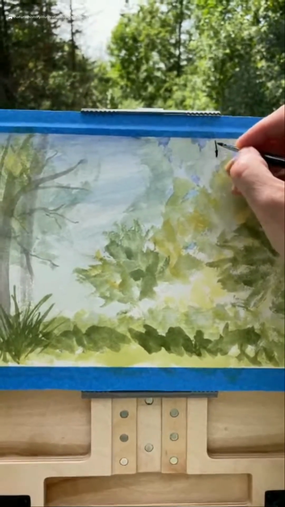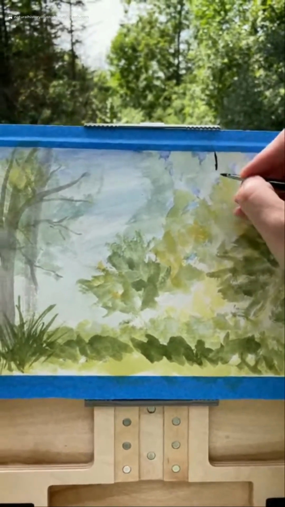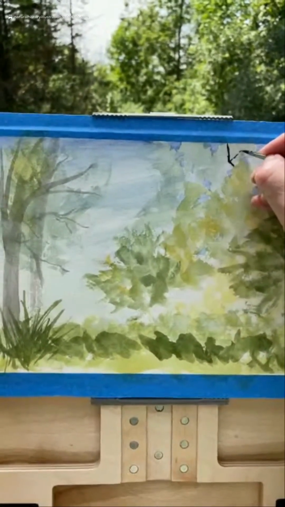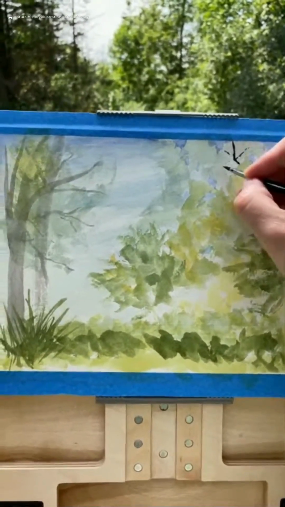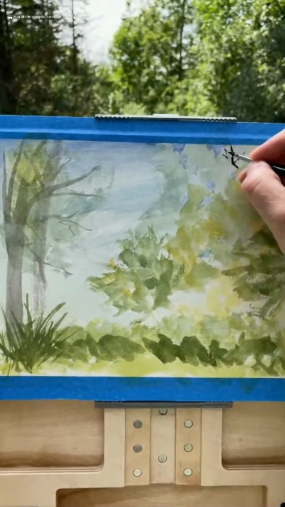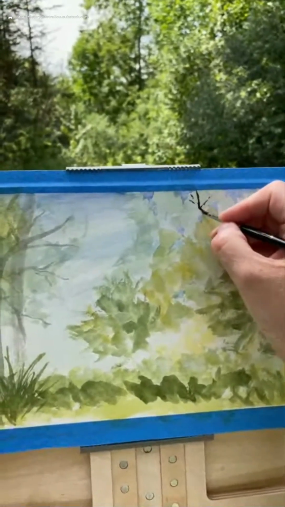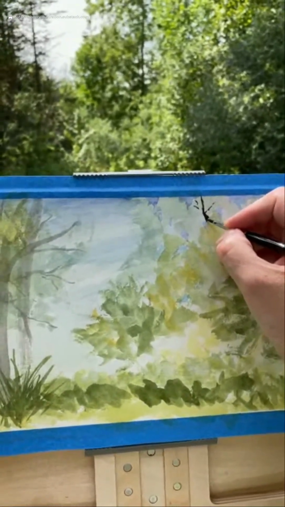I'm taking my inspiration from what I see, but I'm not totally following everything. Probably want that a little thicker.